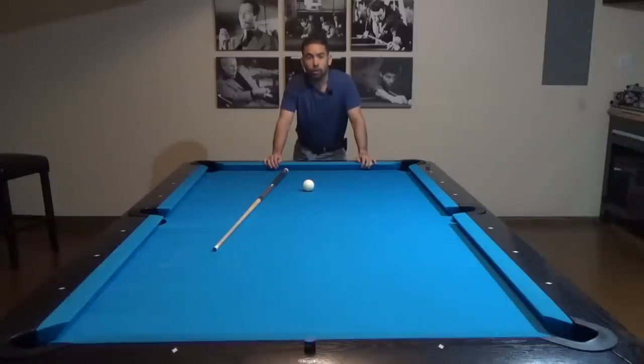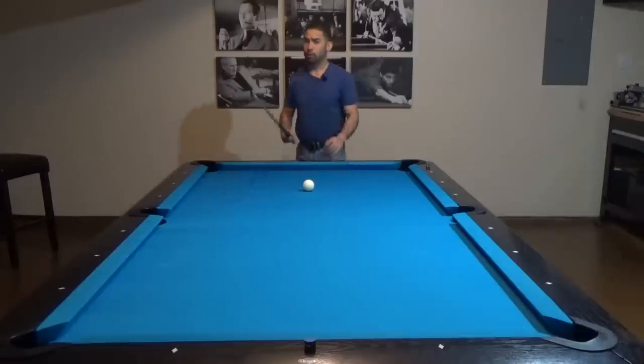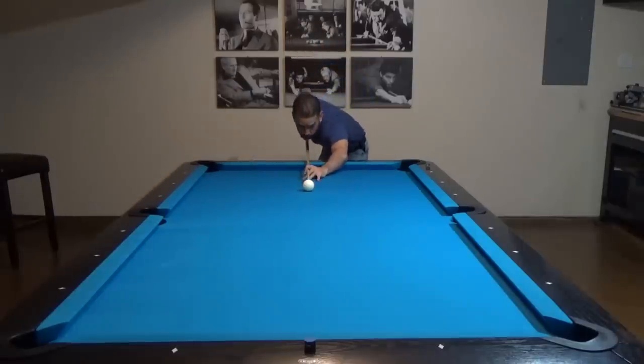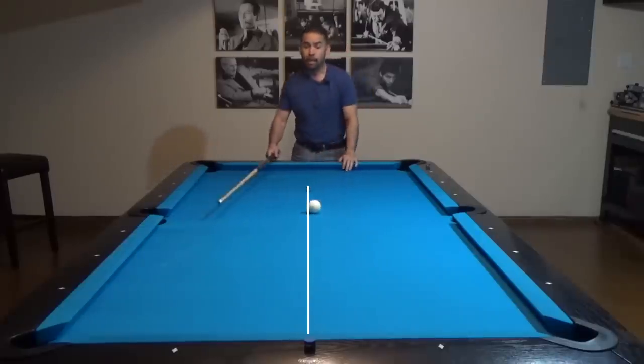Now let's take a look at what effect side spin can have on the cue ball as it's traveling across the table. We all should be pretty well aware that whenever we strike the cue ball down the middle, the cue ball practically goes in a straight line at whatever target we happen to be aiming at.